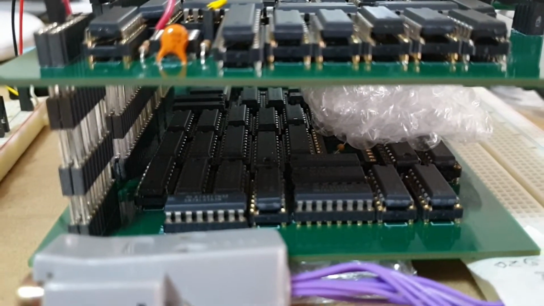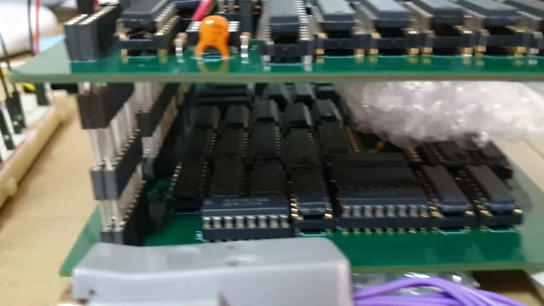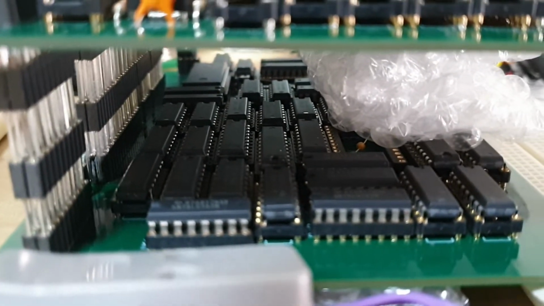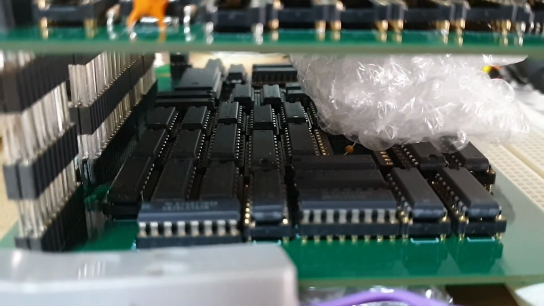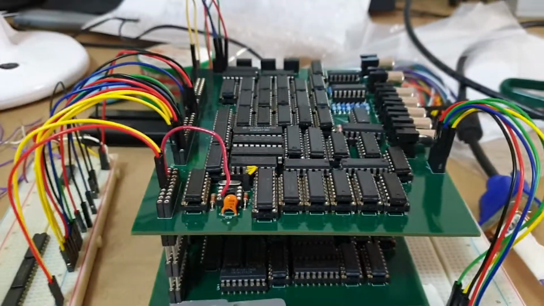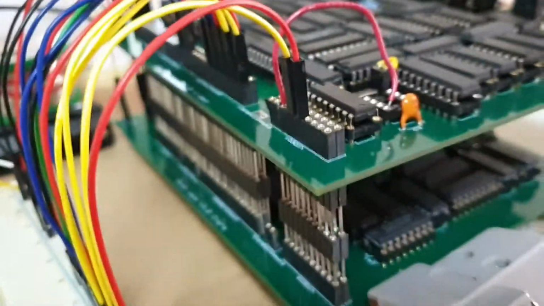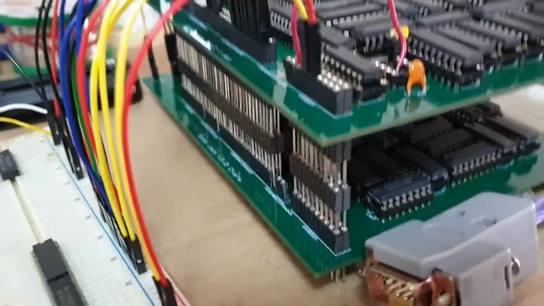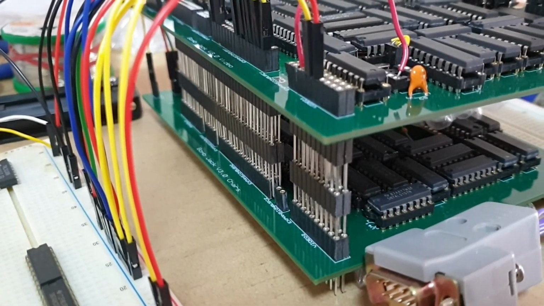So progress with the build so far now is that I've populated all of the chips on the character board down here, and I've connected it via the board headers here.